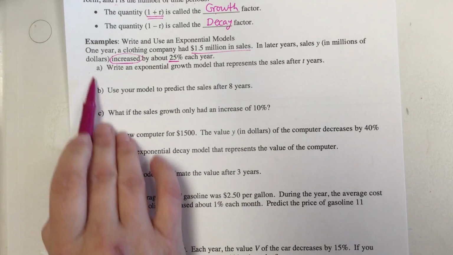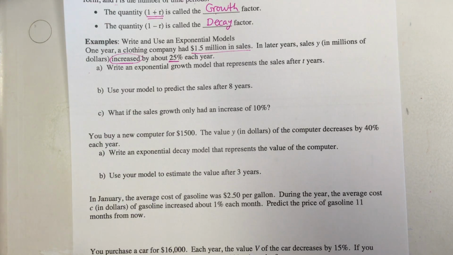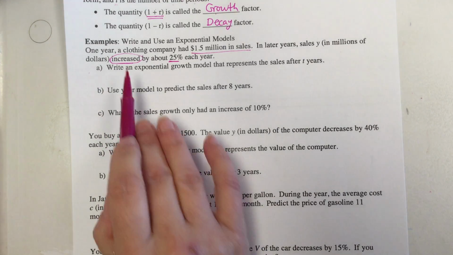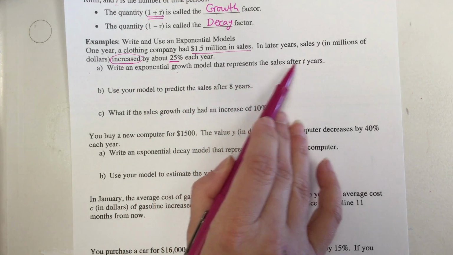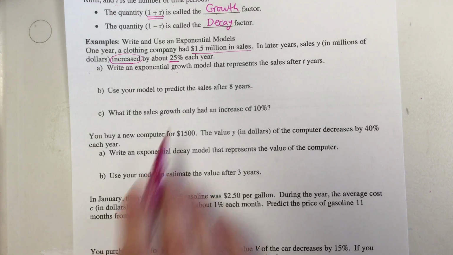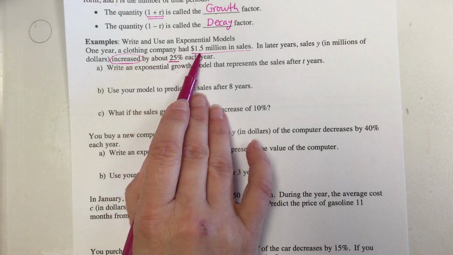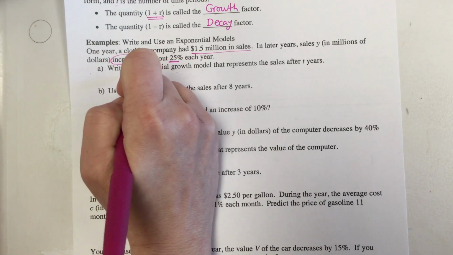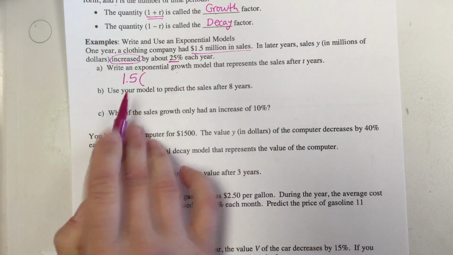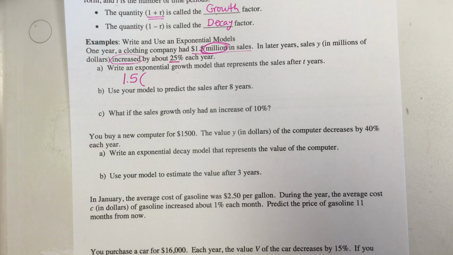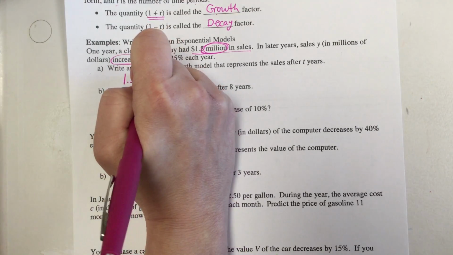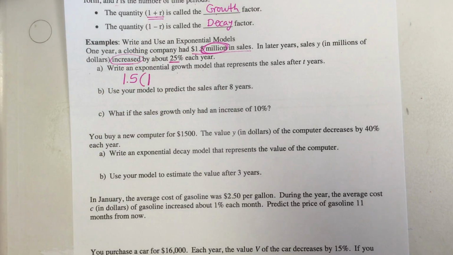For the first couple, I am having us break it down step by step just to make sure that it makes sense. Write an exponential growth model that represents the sales after t years. At the beginning of the problem, the clothing company had sales of 1.5 million. So I'm just going to put 1.5, and I have to make sure that I label my final answer million. Then it's always parentheses, always the number 1.